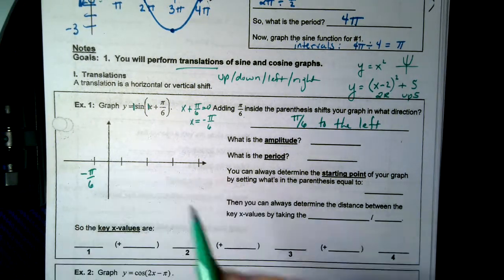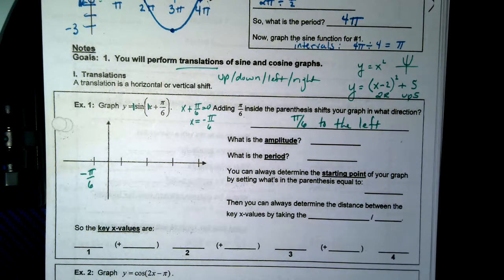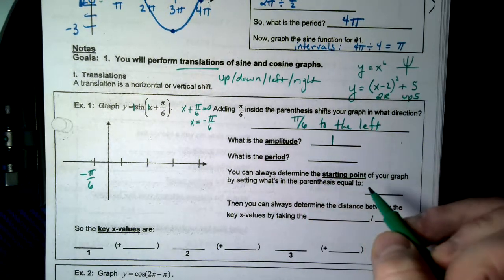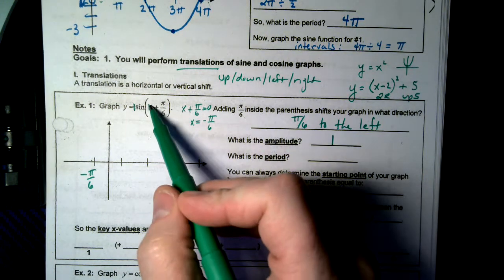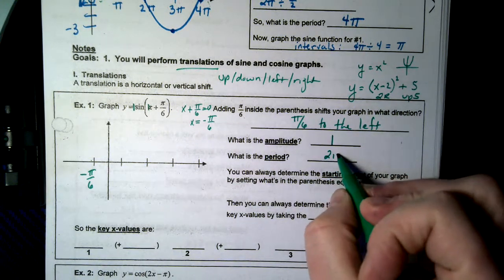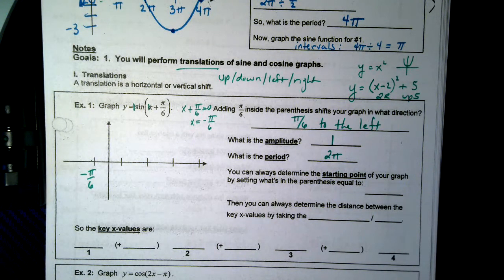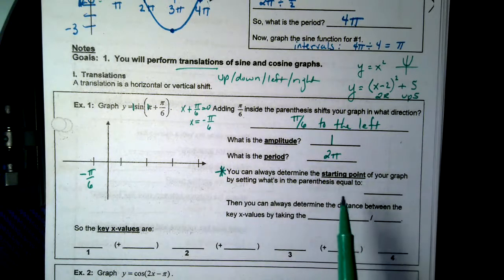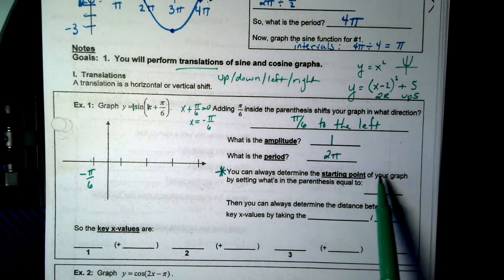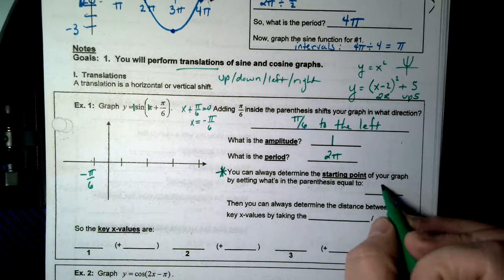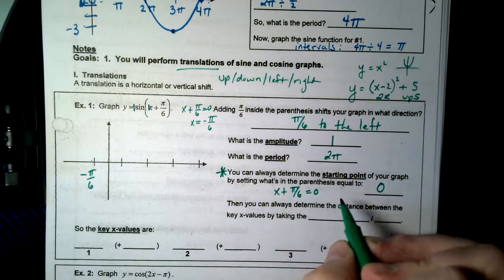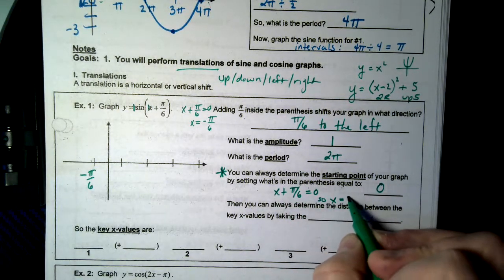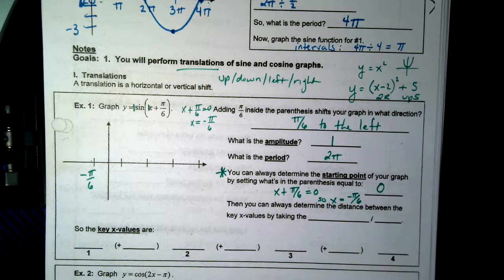So from 0, 0, it moves over negative pi over 6. What is my amplitude? My amplitude is 1. What is my period length? Because it's a 1 in front here, my period length is just 2 pi. You can always determine the starting point of your graph. So let's put a star. This is new. You can always determine the starting point of your graph by setting what's in the parentheses equal to 0. So x plus pi over 6 equals 0, so x equals negative pi over 6. So we already did that.